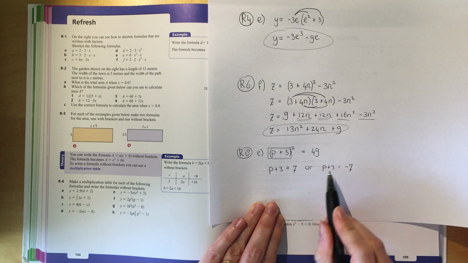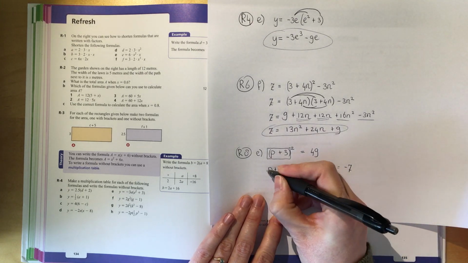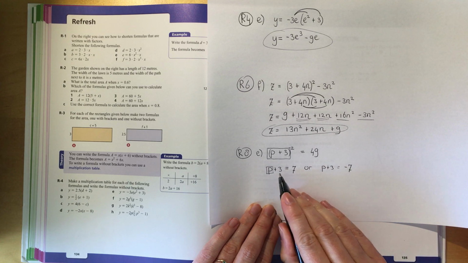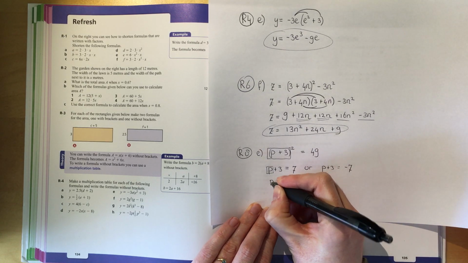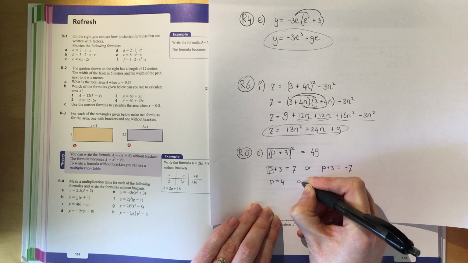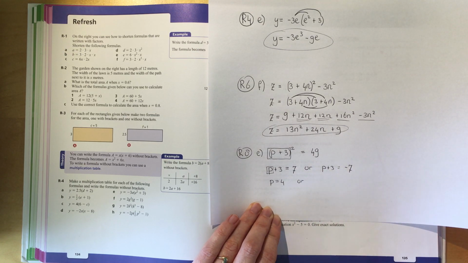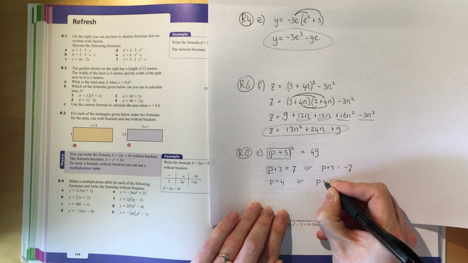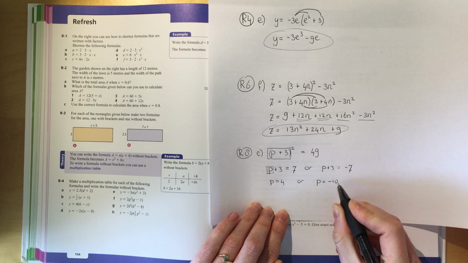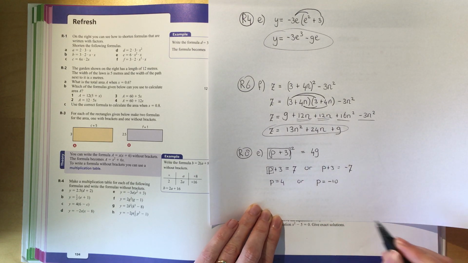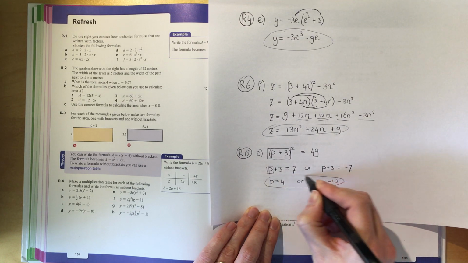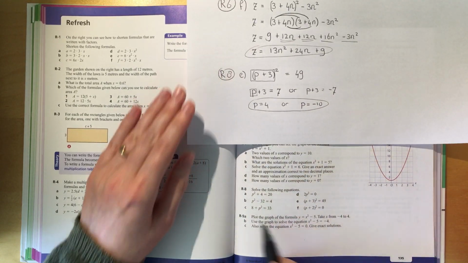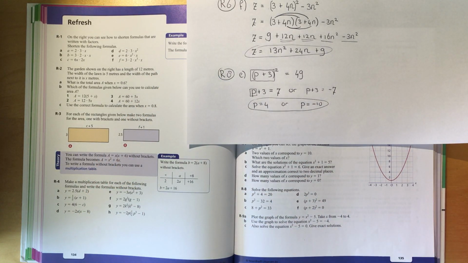So now we have two simple equations to solve. Again, we could do it with the card method. It's very simple. What number plus 3 is equal to 7? Can only be 4. And the other solution, what number plus 3 is equal to minus 7? That one is equal to minus 10, because minus 10 plus 3, that's minus 7. So these are my two solutions to this equation. And the other ones from exercise R8 work exactly the same way.